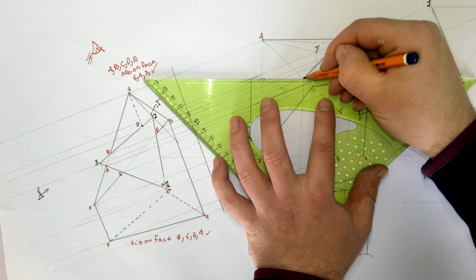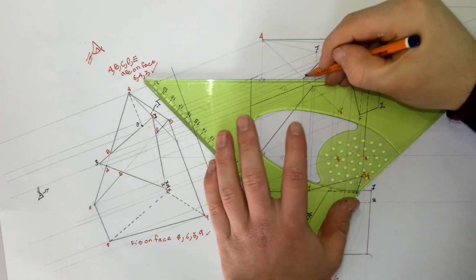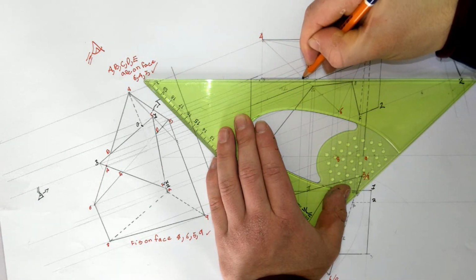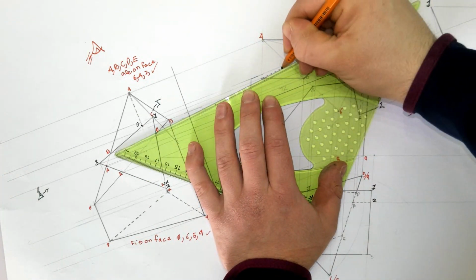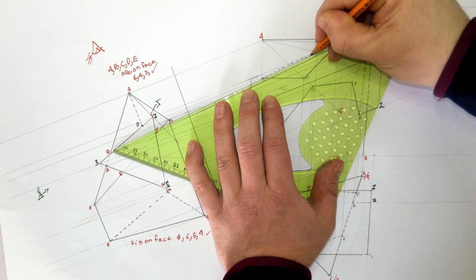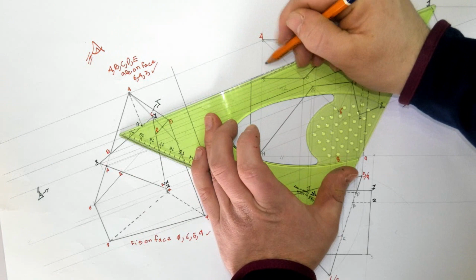Now, just want to check something there. As I was saying, B joins to G as heavy detail. Now G joins to J as hidden detail. J joins to here as hidden detail after line 4, 2, 7.